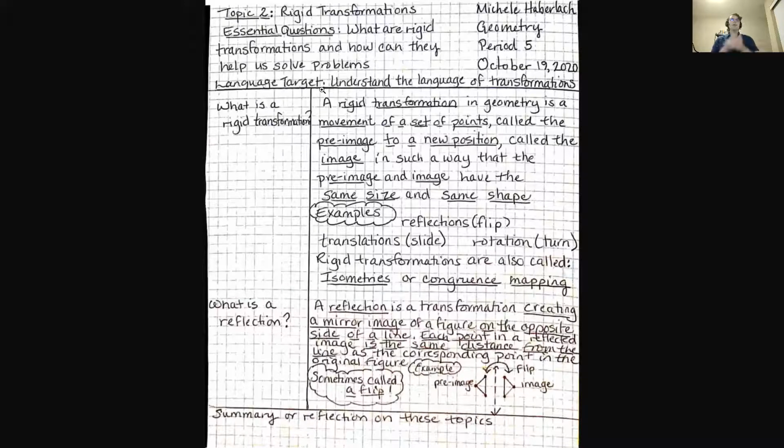So it makes sense to have that as the first thing in our notes to really emphasize that that's the thing we're answering. Because the language target of understanding the language of transformations, right? That comes afterwards. That's building on rigid transformations. So it makes sense to start with the overarching concept and then talk about the individual kinds, right? So let's review that real quick as we look over how she took the notes on this.